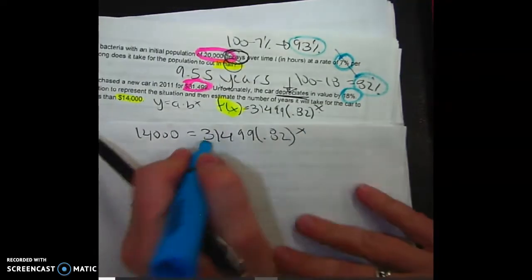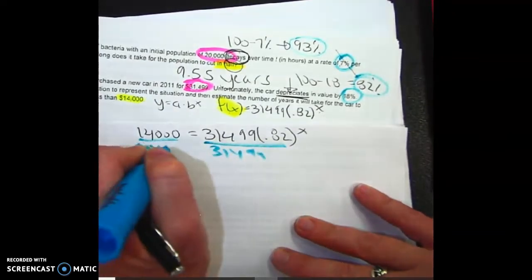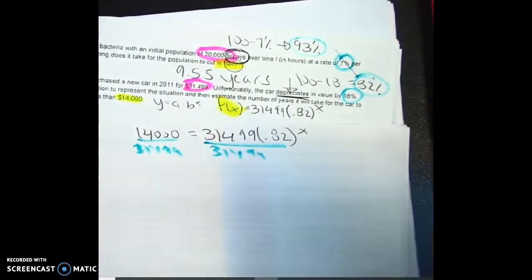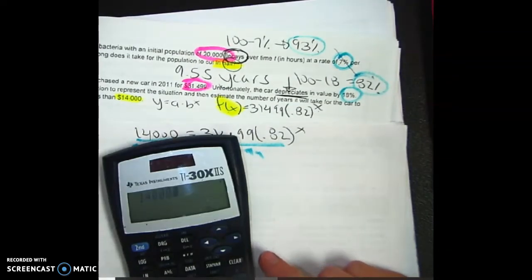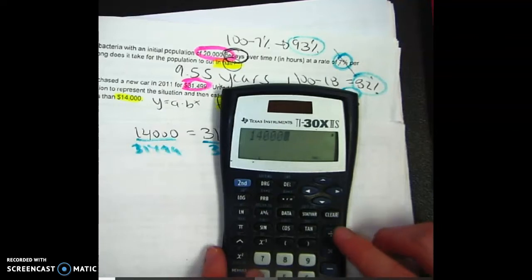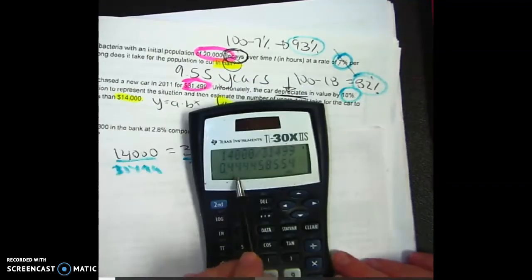What do we do? Divide by 31499. Now, by the way, I challenge you, if you know what to do, press pause. Don't copy mine. See if you can do it without me, and then see if it matches. Round to the nearest hundredth, so we all get the same answer.